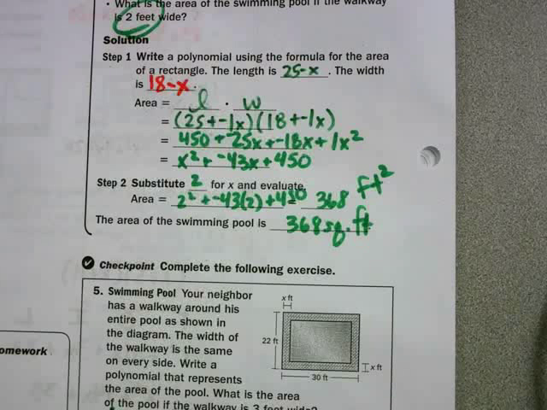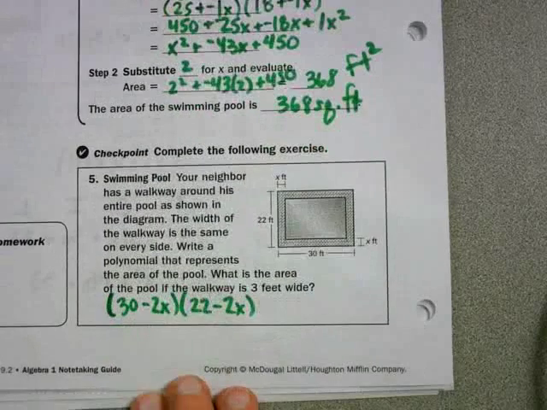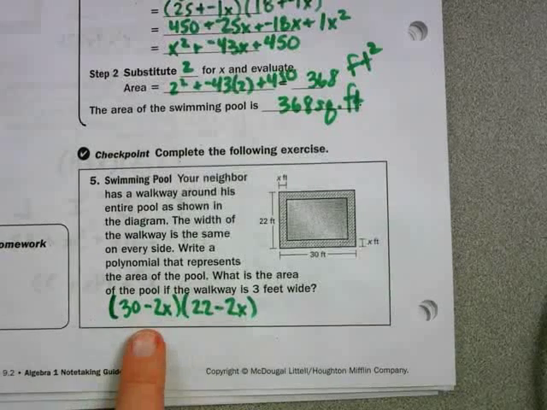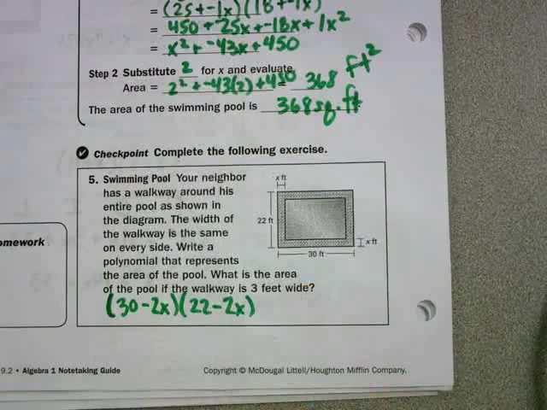I know they're the longest notes in history. I'm sorry. Okay, so here is my binomial times my binomial. You're going to subtract a 2x because there's an x on each side now because it went all the way around. And when you FOIL it out, you're going to get 660 minus 60x.